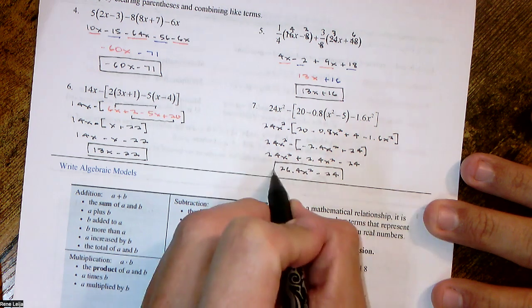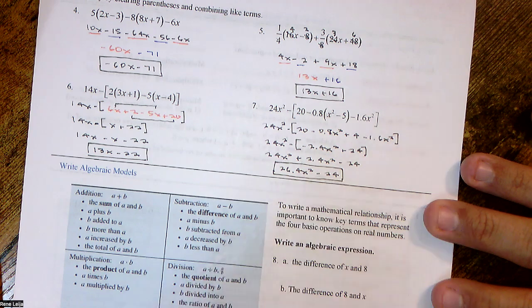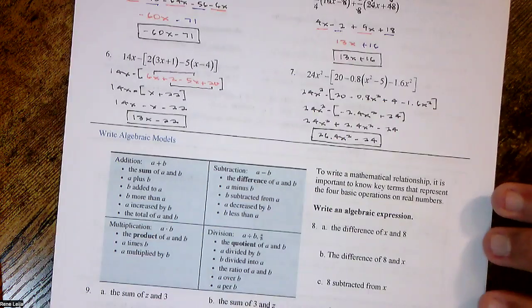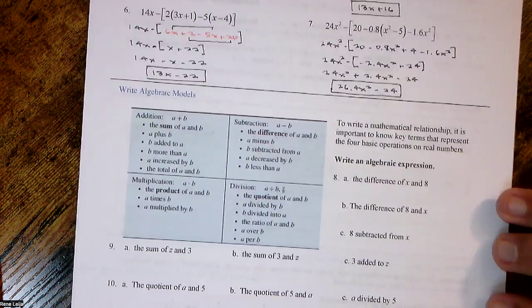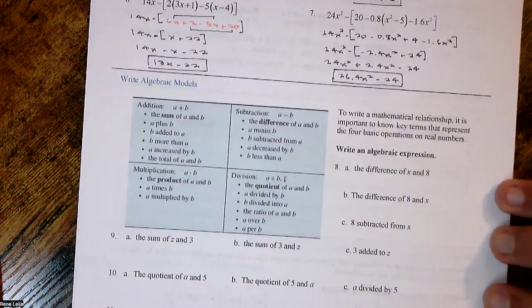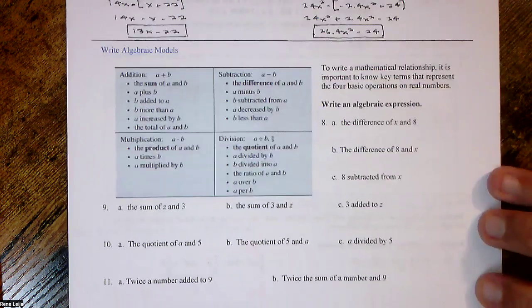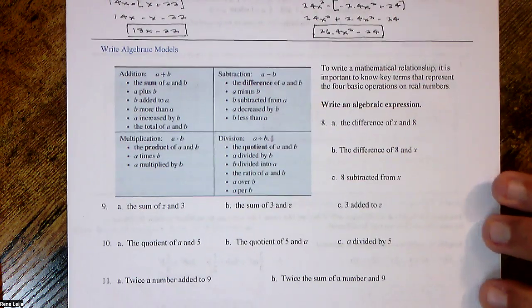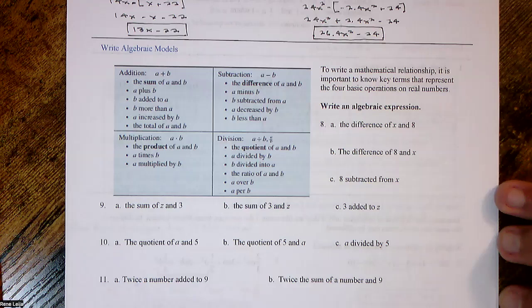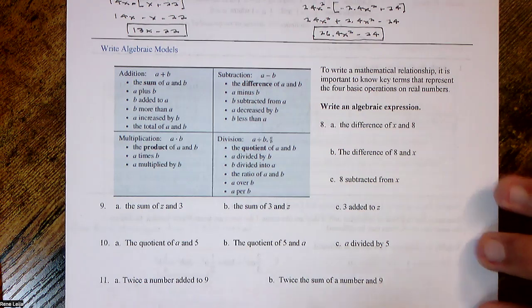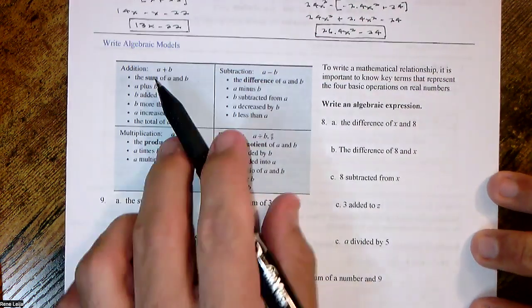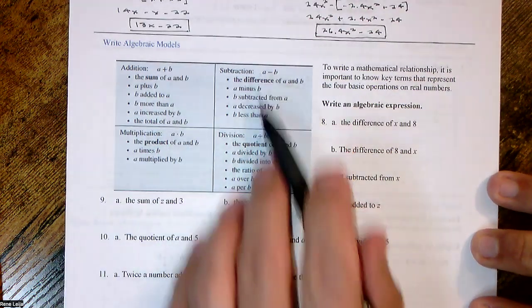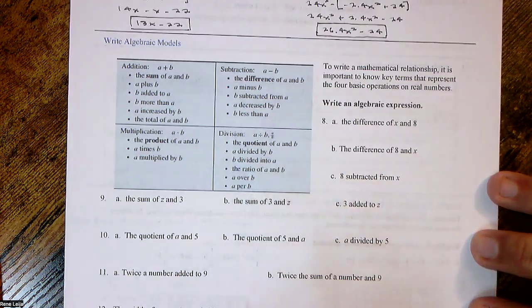And sometimes our answers don't look nice. They look kind of gross like this one does. Okay, but that's it. Now this last step is going to be very important because this is what we're going to need to know when we deal with word problems, because we're going to have to translate. So for addition, these are some phrases that tell you about addition, subtraction, multiplication, and division.